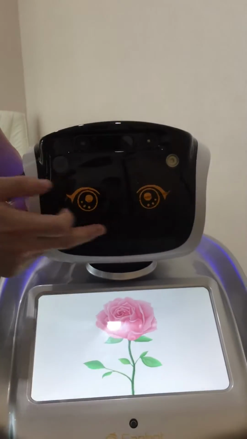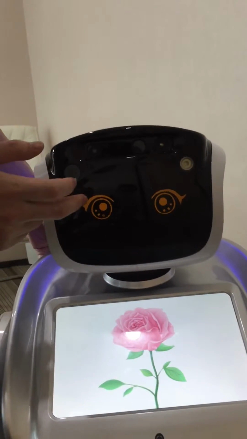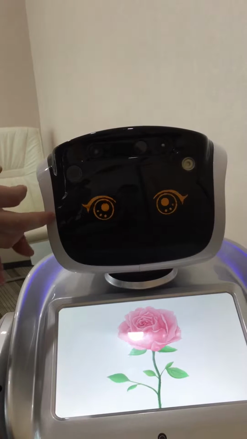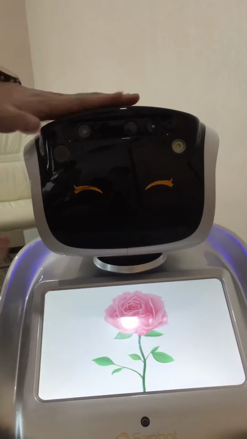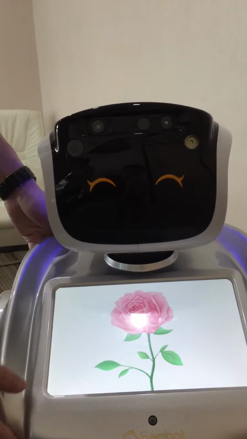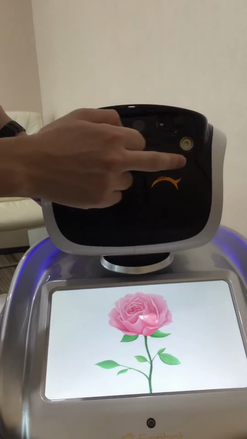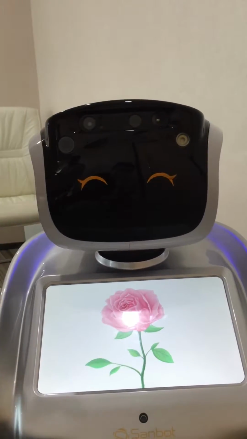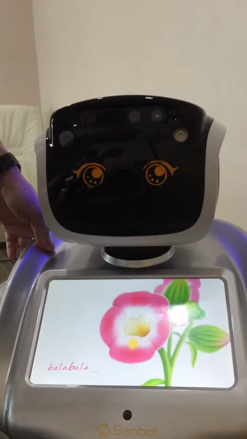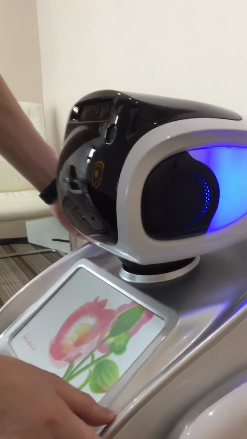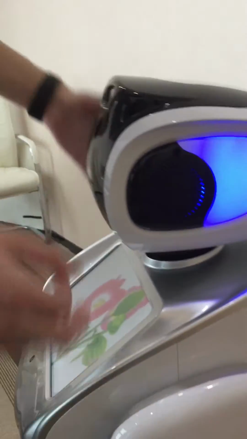And here is the eyes part, which can reflect the emotion of the robot. If the robot feels sad or happy, the eyes will change. And here is a LED light, which can be used in dark environment to get a better lighting. Let's turn it on.